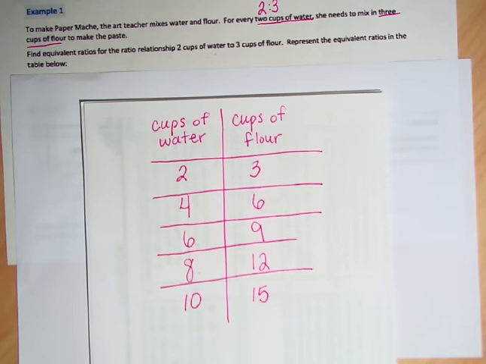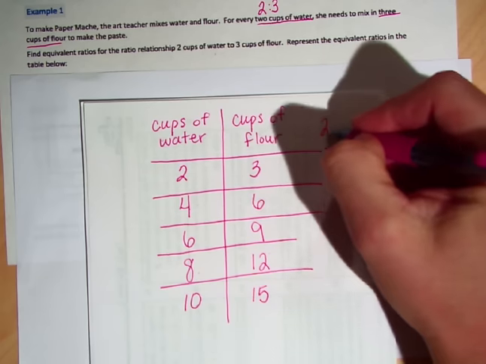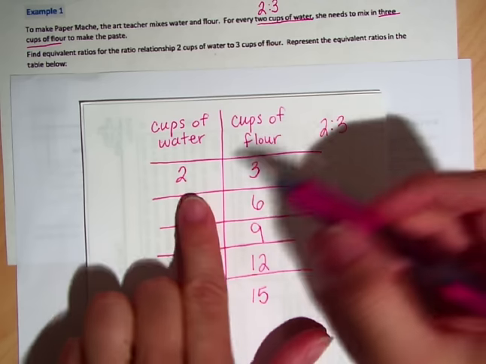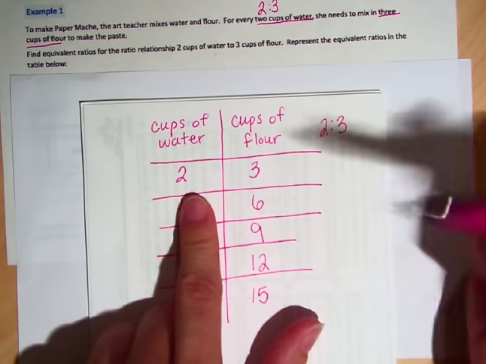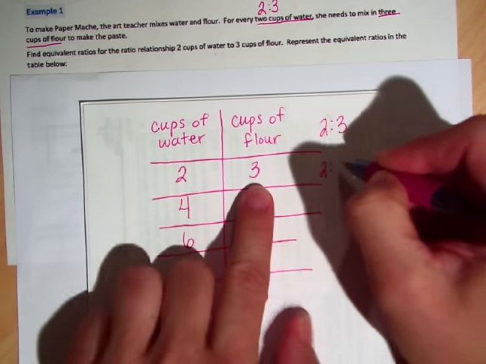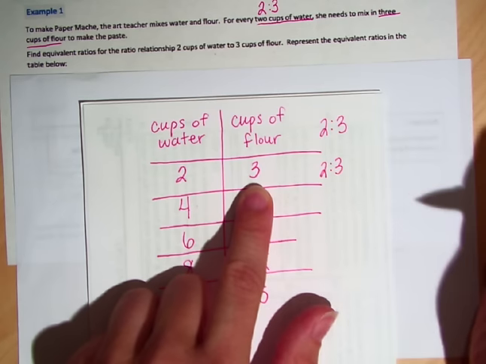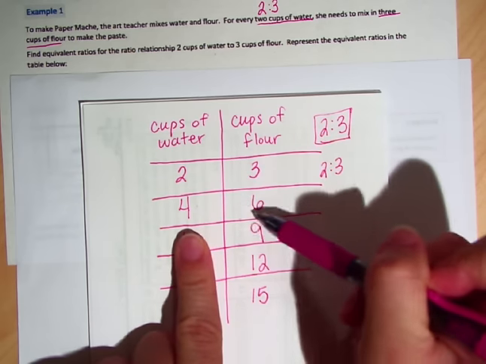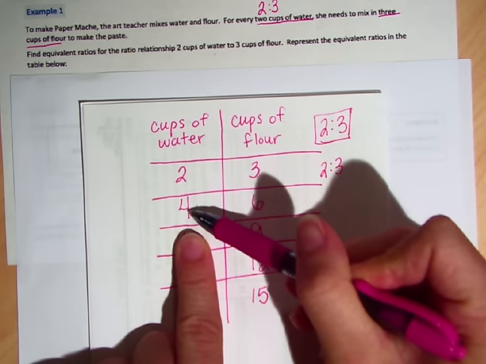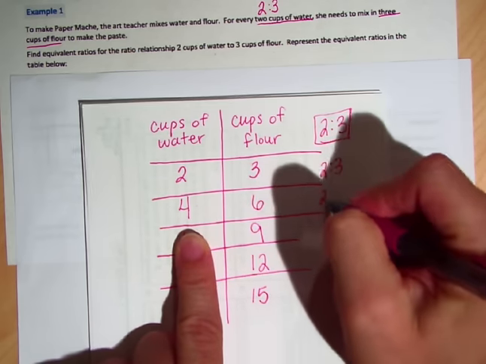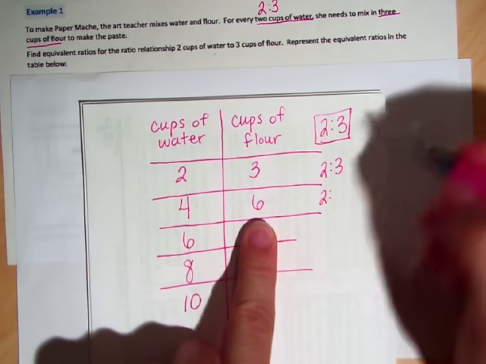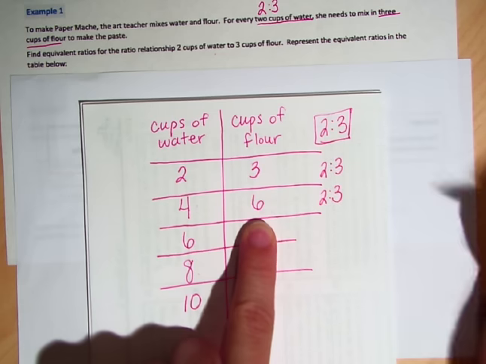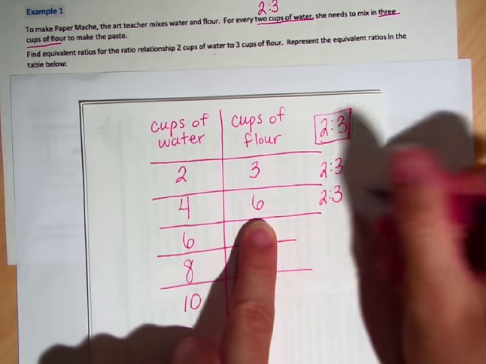All right, now I'm going to find the common factor to make sure that each of these is equivalent to our original 2 to 3 ratio. Well, my common factor here is going to be a 1, so 2 divided by 1 is 2. 3 divided by 1 is 3. So yes, that one is 2 to 3, like our original. Okay. I see a common factor here of 2, so if I divide by 2, I get 2. If I divide by 2, I get 3. Still equivalent to 2 to 3.